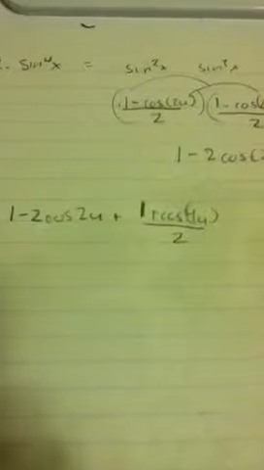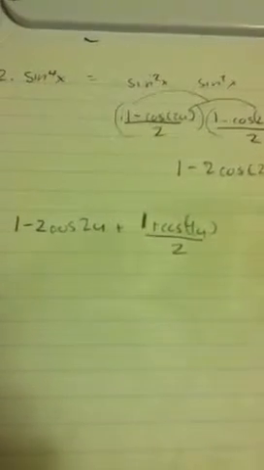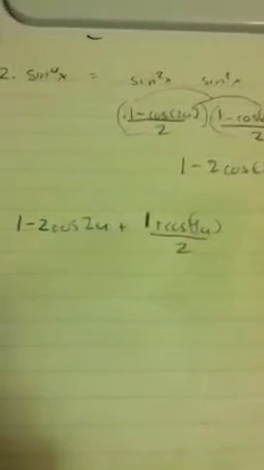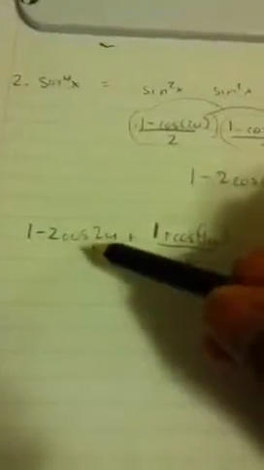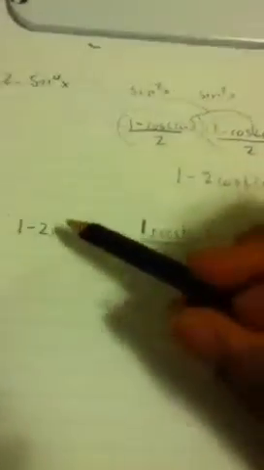Alright, and so from here, what we want to do is make this also a 2. So what we're going to do is multiply it by 2 over 2. Think about this as over 1. So multiplying this, we have to distribute the 2.